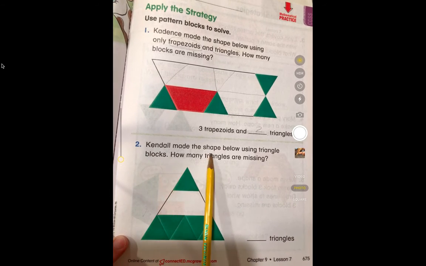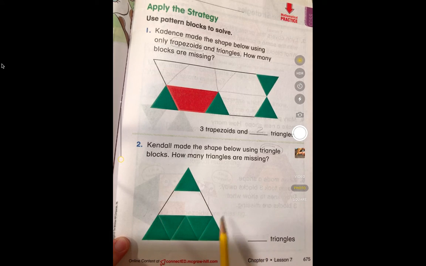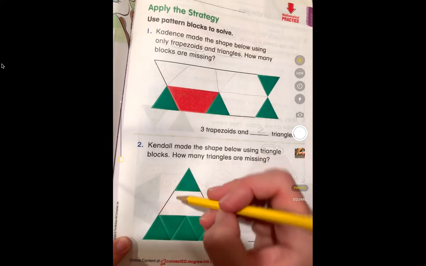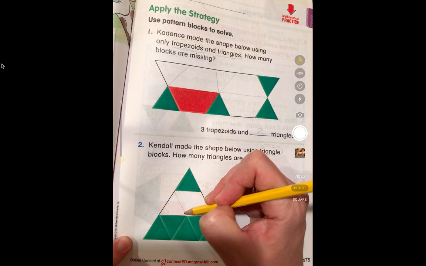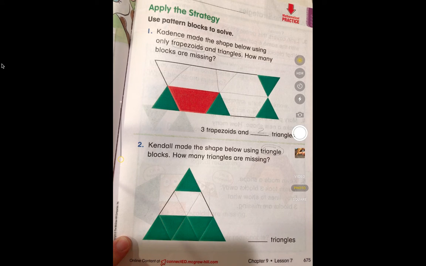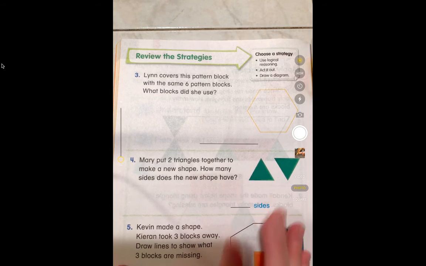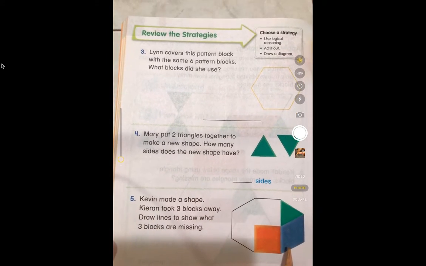Now, Kendall made the shape below using what type of blocks? Triangle only. How many triangles are missing? We have this area, and we know the basic shape that a triangle makes. It would have to line up with the triangle below it. And we know that you can place them upside down and right side up. So we have 1, 2, 3 triangles. How many triangles were missing? 3. Excellent. All right, let's turn the page one more time. I'm proud of your effort. I know that it's difficult without seeing actual pattern blocks, but I hope what this is teaching you is to see them in your mind. That's actually a really, really great skill.